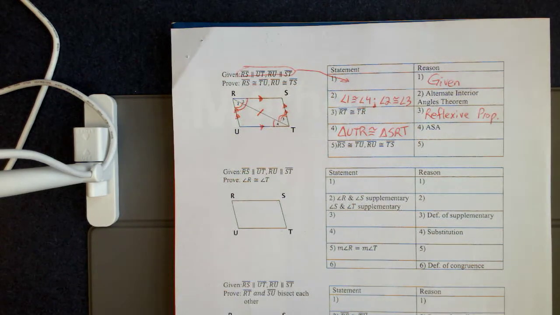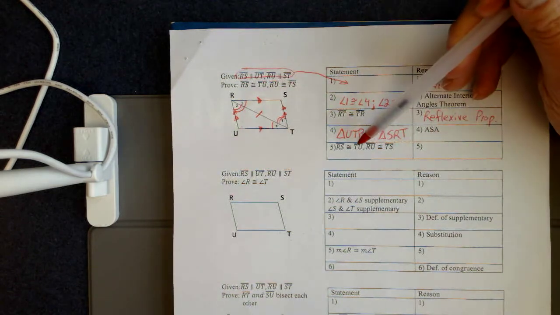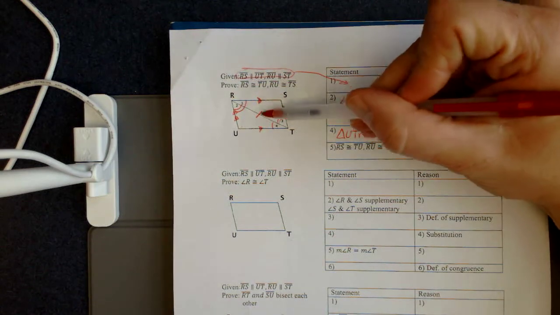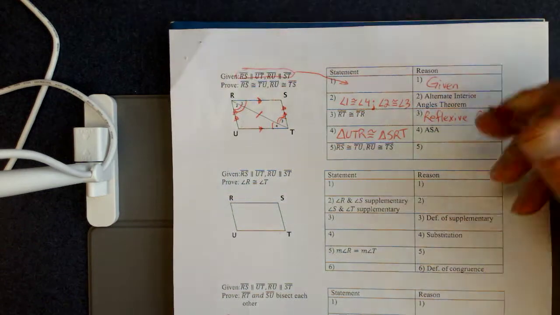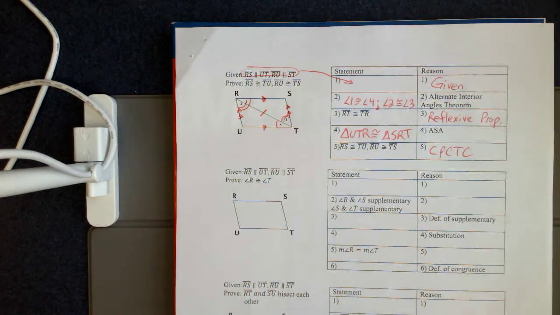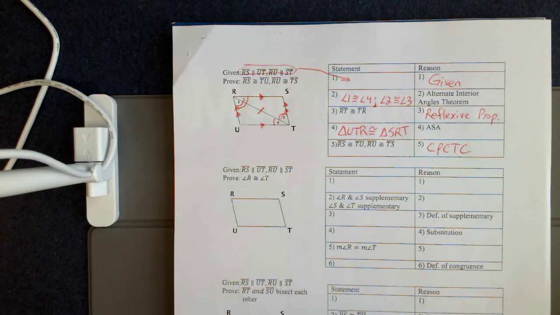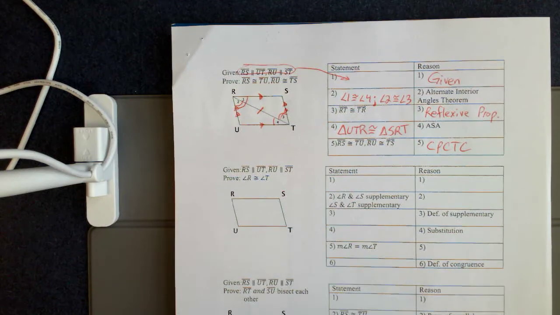And then just like we did back whichever chapter we did the congruent triangles, once the triangles are congruent, then the corresponding parts will be congruent. That's going to make RS and TU congruent. It's going to make RU and TS congruent. Last step is CPCTC. Once the triangles are congruent, then their corresponding parts are congruent. There's our first proof. That's the proof of if the figure is a parallelogram, then the opposite sides are congruent.